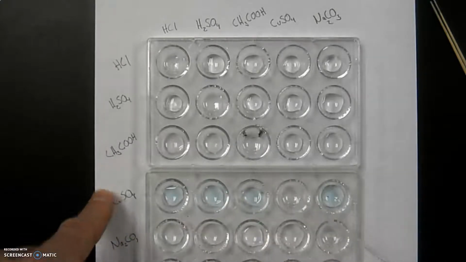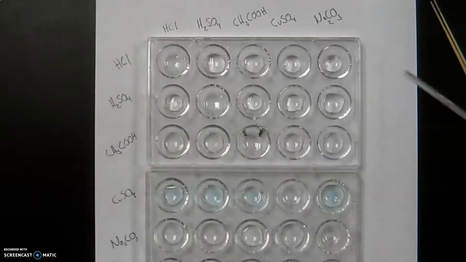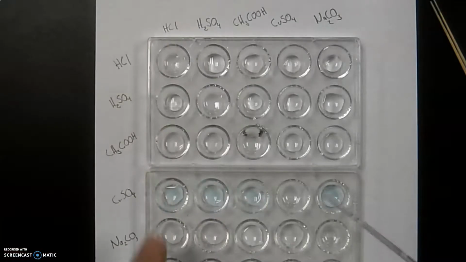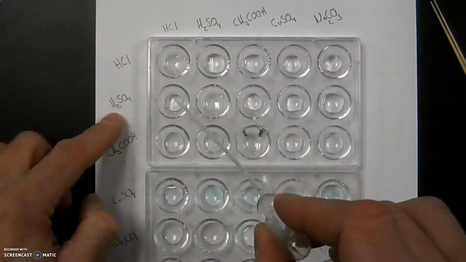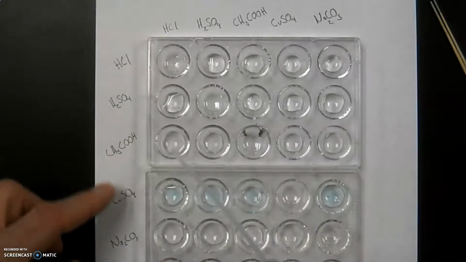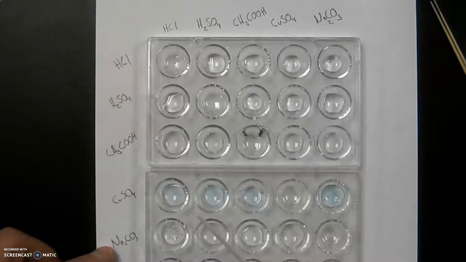So for example, I'm not going to run HCl against itself, and I'll do that same pattern for all of them. But I will now start going down the column. So for HCl, I'll skip this one and I'll look for a reaction with H2SO4, and everything else down the way. So again, I'm looking for any type of a reaction.